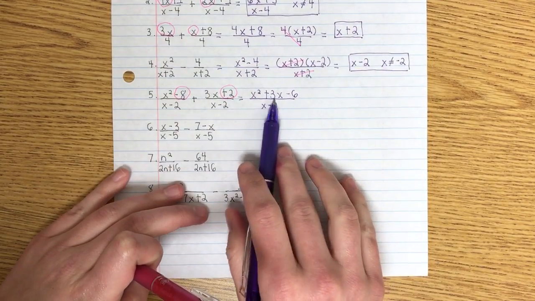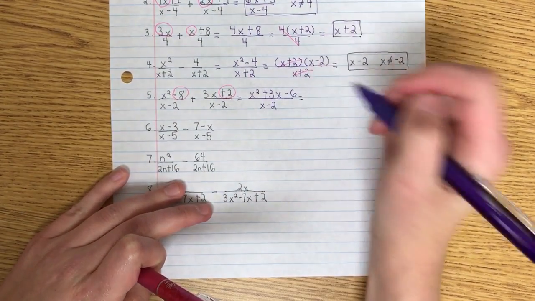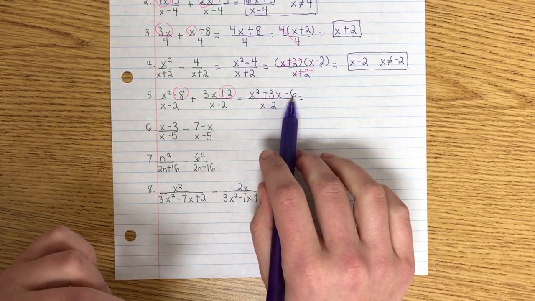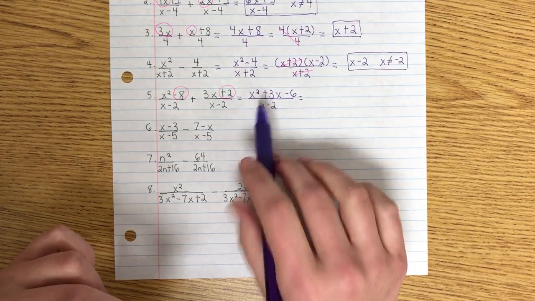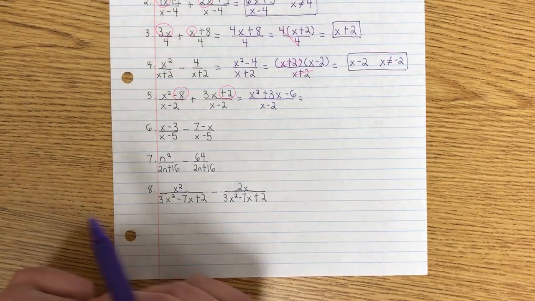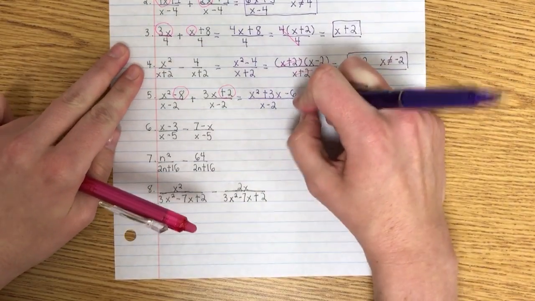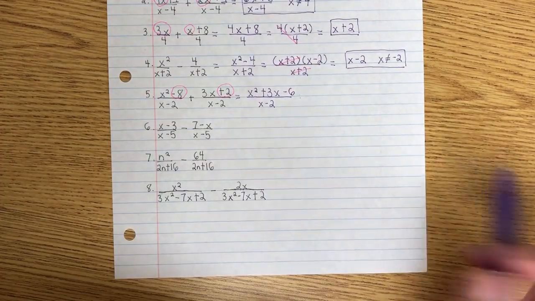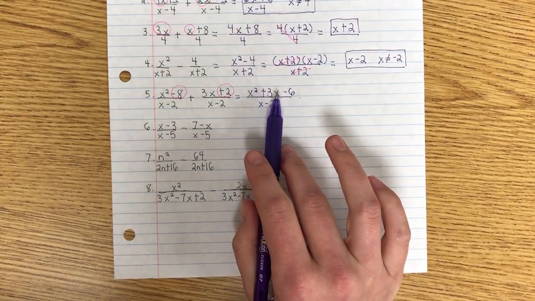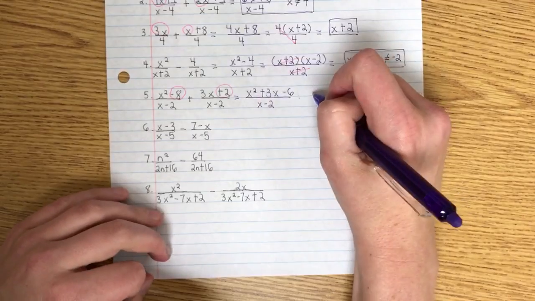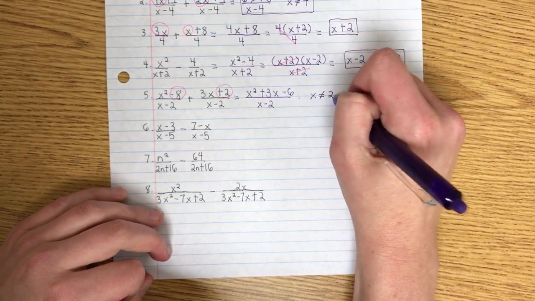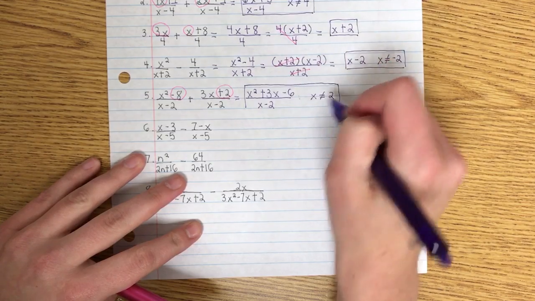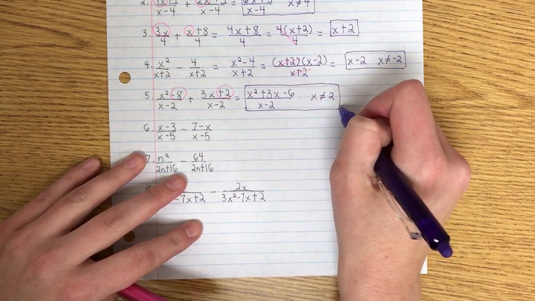Numbers that multiply to negative 6 and add to 3, I cannot think of any. Hopefully at home you're saying you cannot think of any either. So I'm going to erase that equal sign, and you know what? Sometimes things just don't work out the way we want them to. So that is our answer, except we just need to give our restriction of x cannot equal 2. So, like it or not, sometimes things don't go down any further.